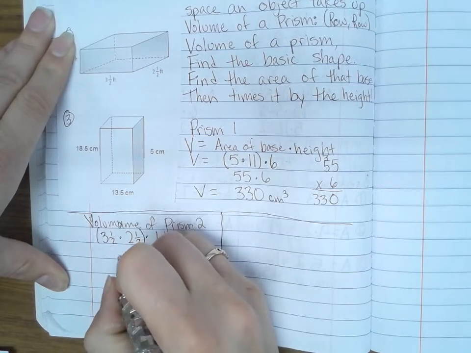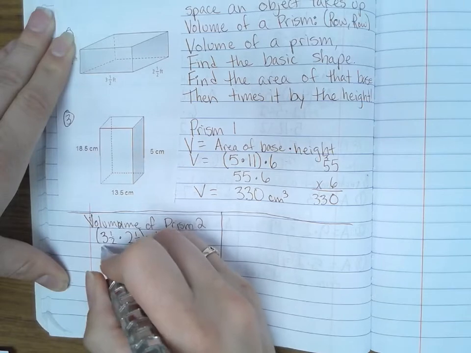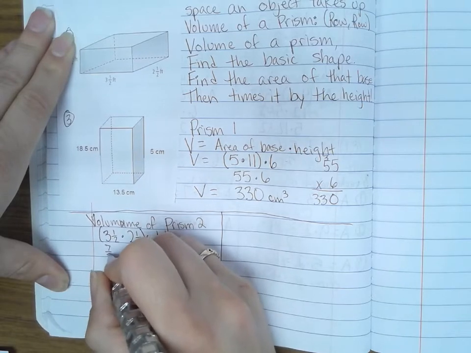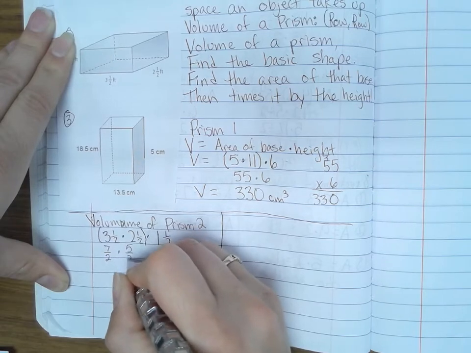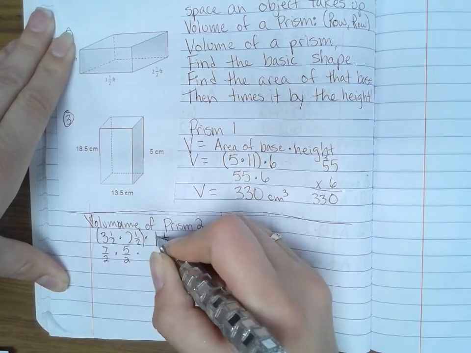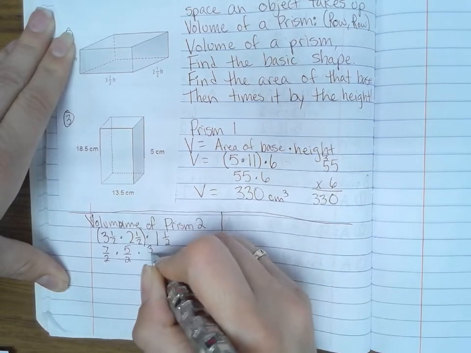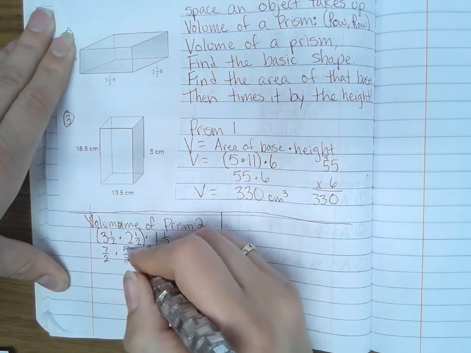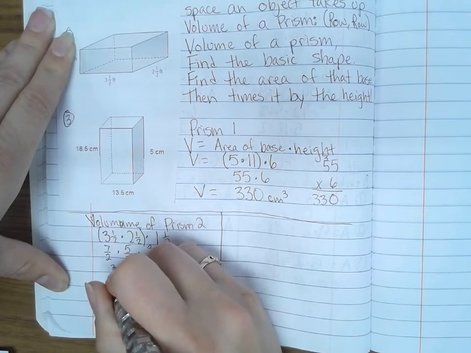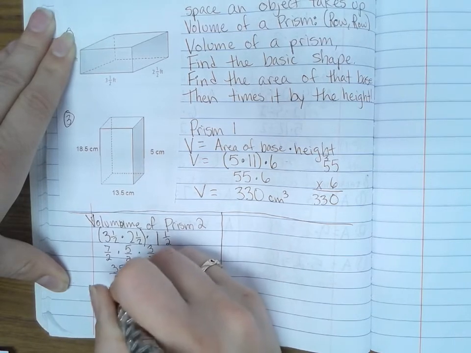I'm going to turn these into improper fractions to make this easier on me. So this would be 7 over 2 times 5 over 2 times 3 over 2. Times across the top, this would give me 35 over 4.